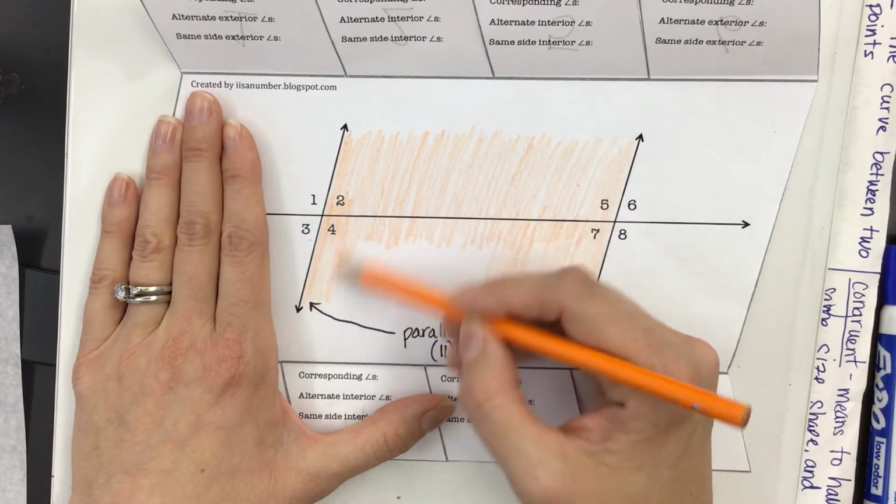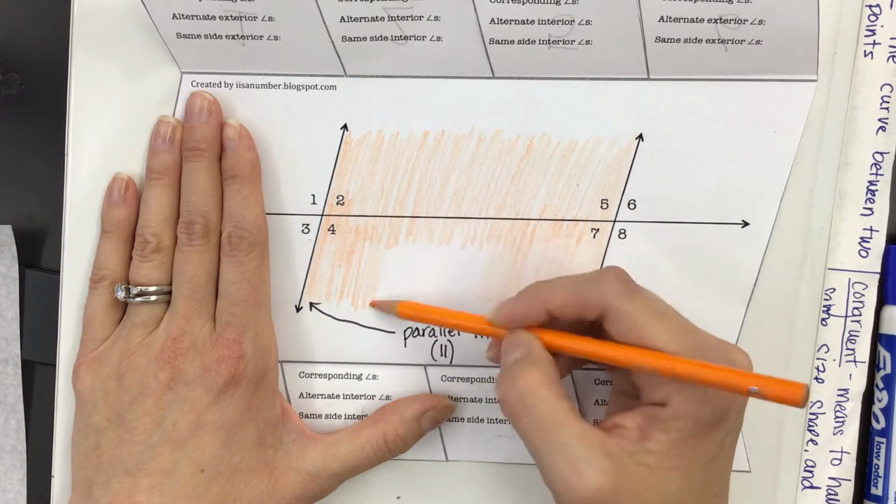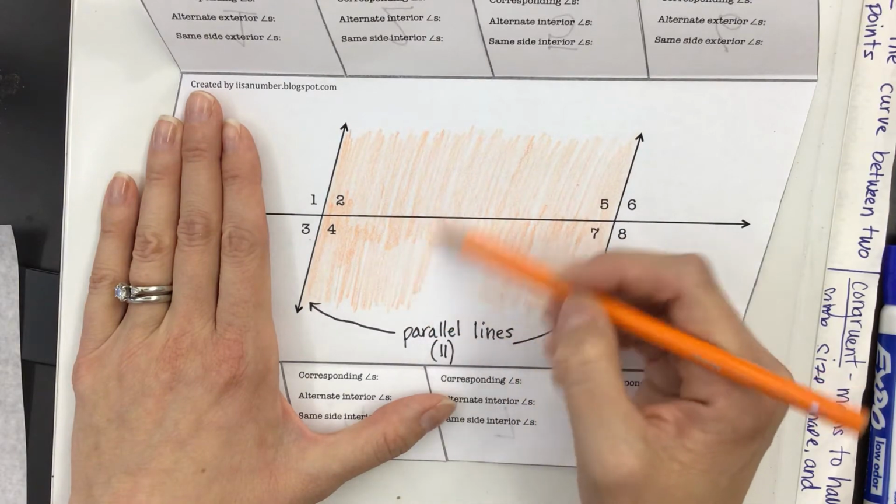I got some pretty awesome white noise going right now with everybody coloring. I'll put somebody to sleep.